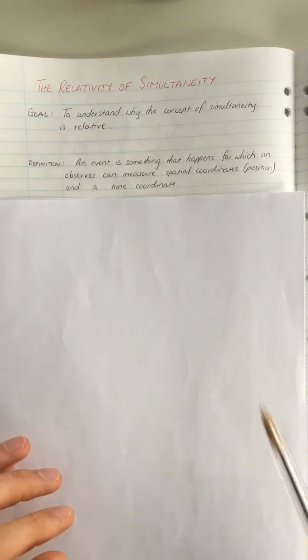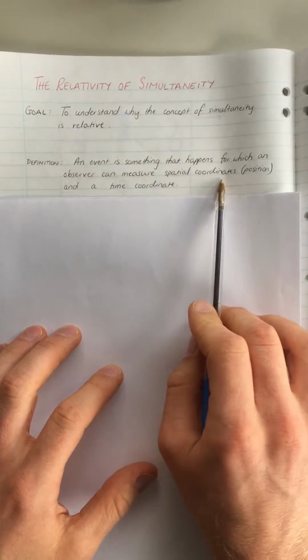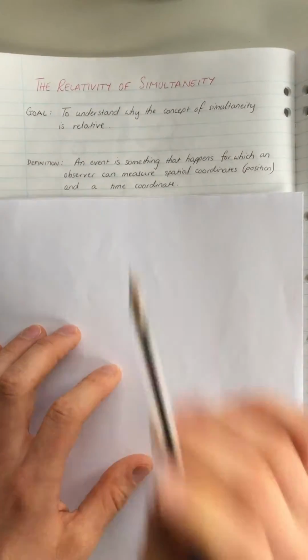The kinds of things we're often going to be talking about are like when a flash of light occurs, just to try and keep it simple. When we're measuring that event, we'll be saying the flash of light occurs at a certain position and it occurs at a certain time. So we need to assign spatial coordinates, meaning position, and a time coordinate.